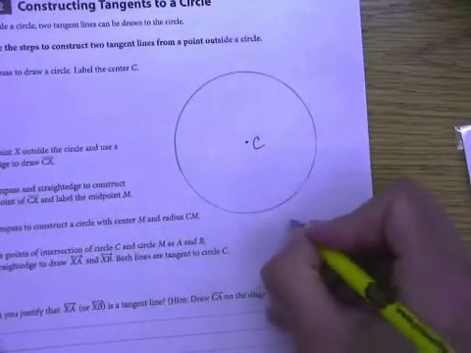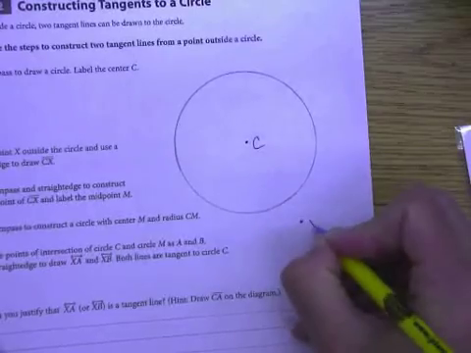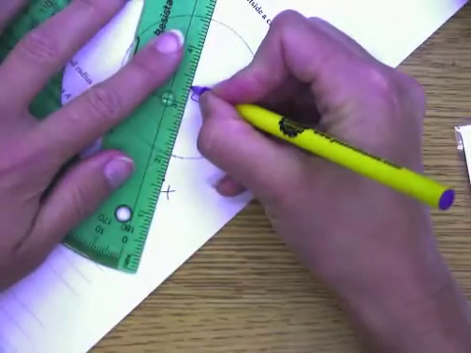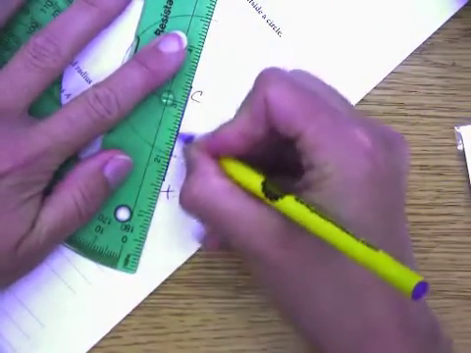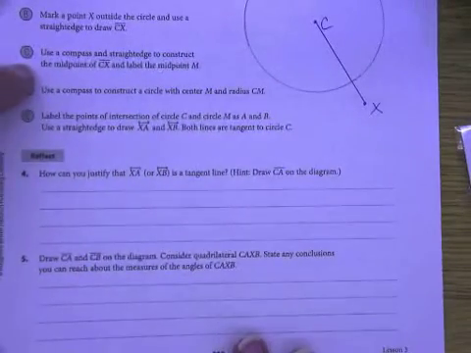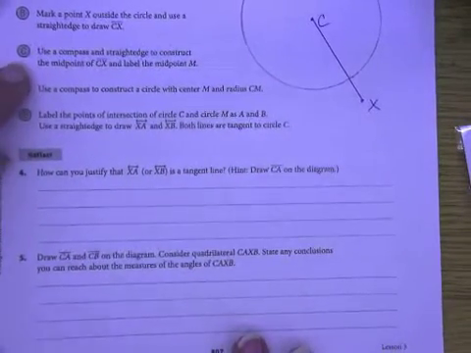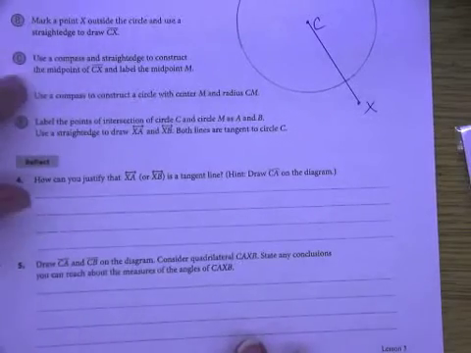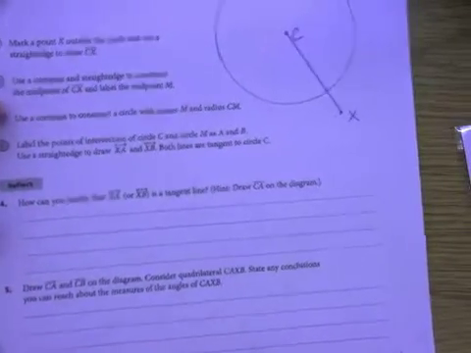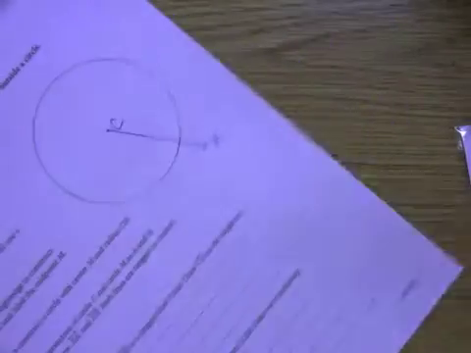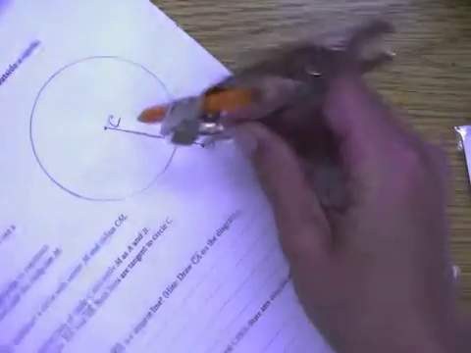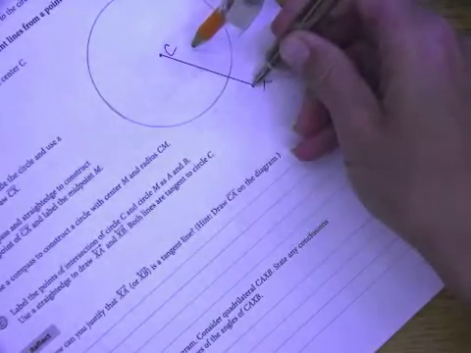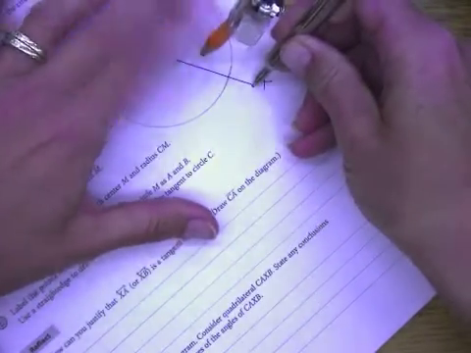So there's my circle. This point is C. Mark a point X outside the circle and use a straight edge to draw CX. So I'm going to draw X right here. There's segment CX. The next thing it says is to use our compass and straight edge to construct the midpoint of CX. So the way that we do this is by constructing the perpendicular bisector of CX.